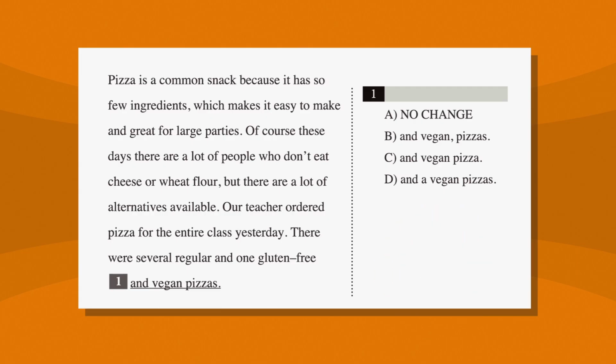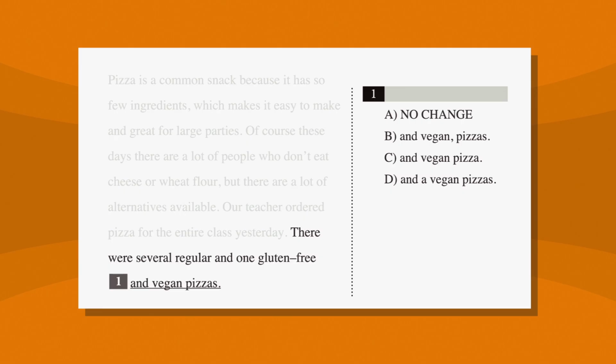How was that? Let's go through this one together. There were several regular and one gluten-free and vegan pizzas. Doesn't sound right. We know that a change is necessary, so we can eliminate answer choice A right away. Answer choice B suggests a comma after vegan, but that isn't our problem here. Additionally, a comma wouldn't be properly placed after vegan in this sentence, so we can eliminate B.